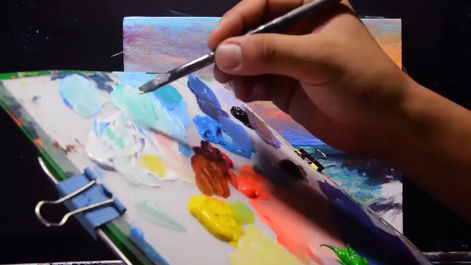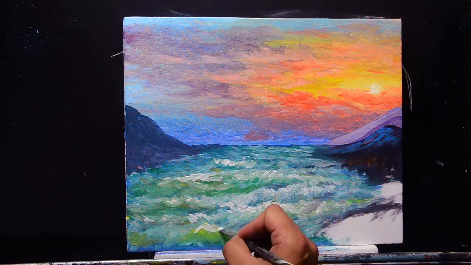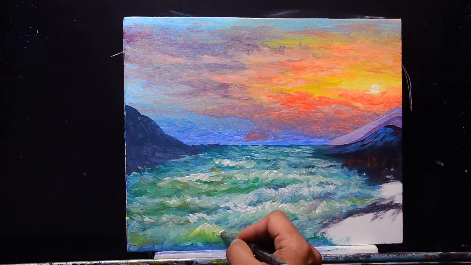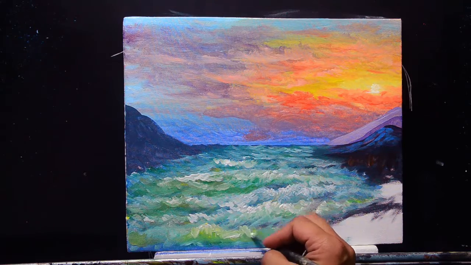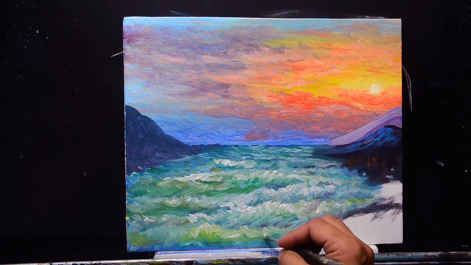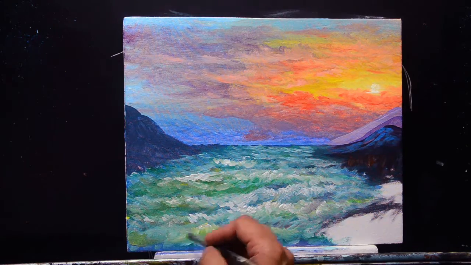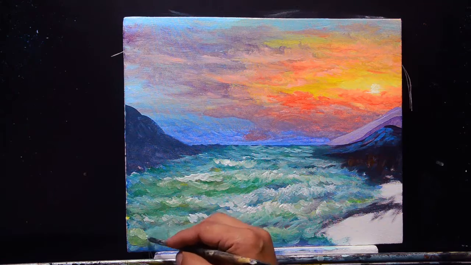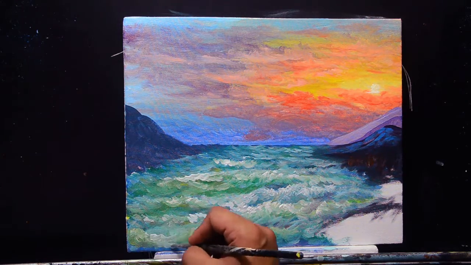And after that, the titanium white. Paint titanium white here for the waves. Just blend this color also. Titanium white for my waves.